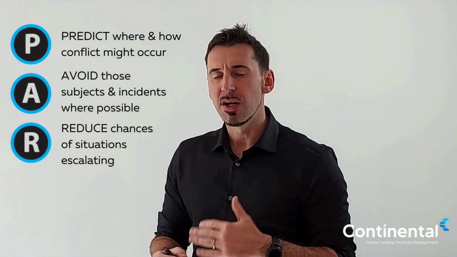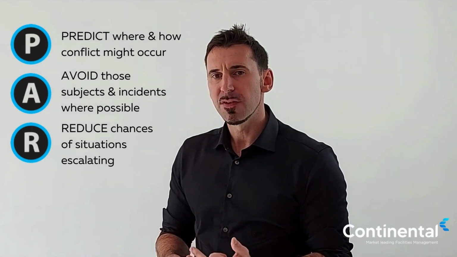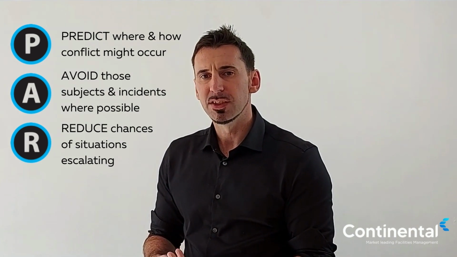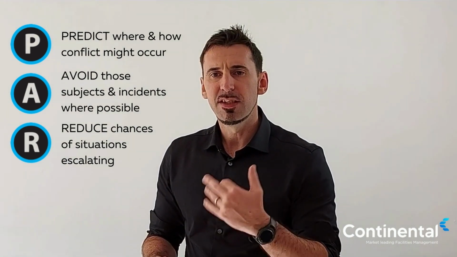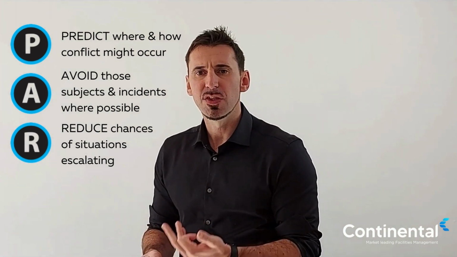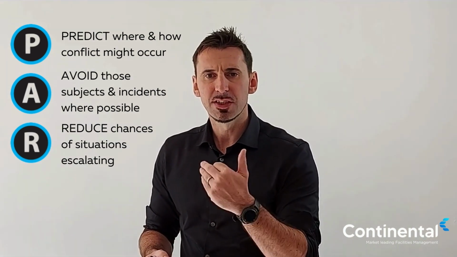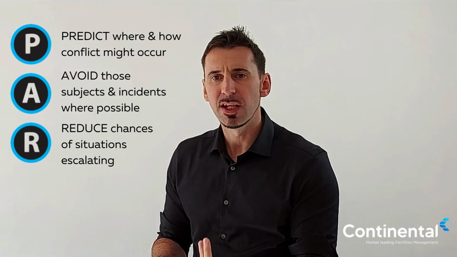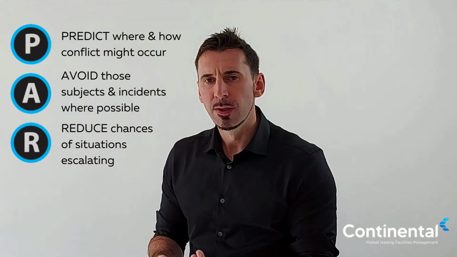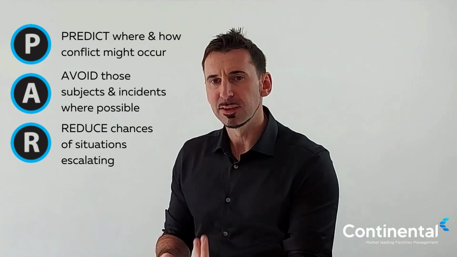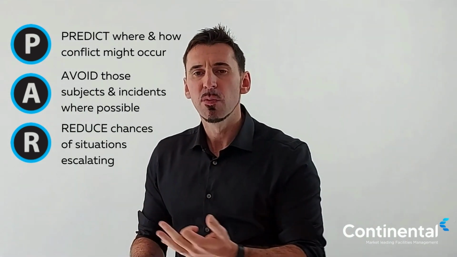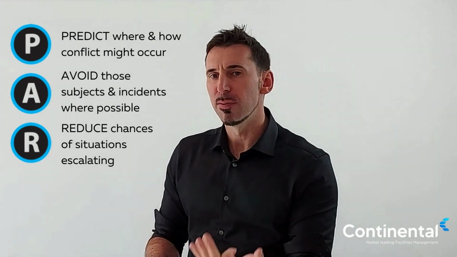Then we've got reduce, so R is for reduce the chances of situations escalating when conflict does arise. If people's frustrations lead to conflict, then you need to be able to recognize the early signs and use techniques to try and stop the situation from worsening. Then try to calm things down so that you can deal with the actual problem. And we can do this by staying calm, building rapport with people, acknowledging that there is a problem, actively listening, showing empathy, winning their trust, and explaining things to people properly.